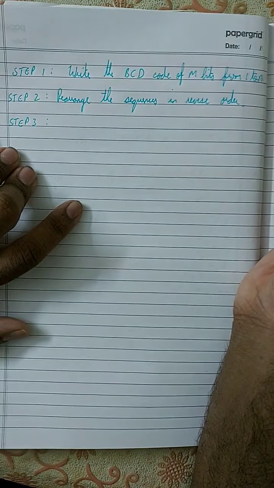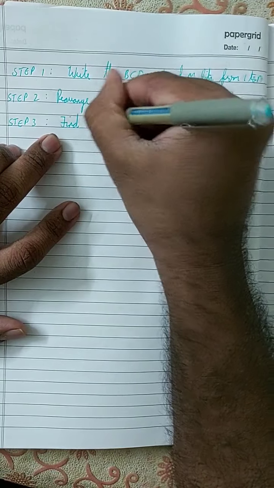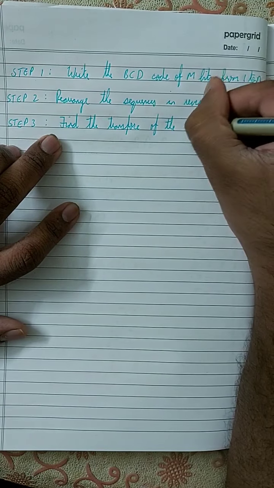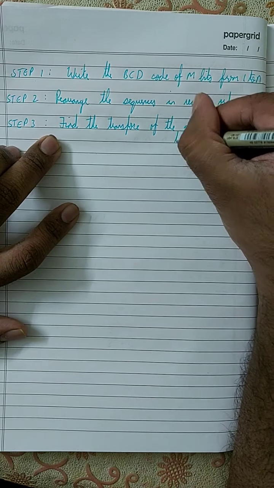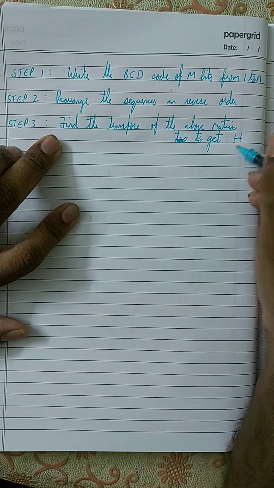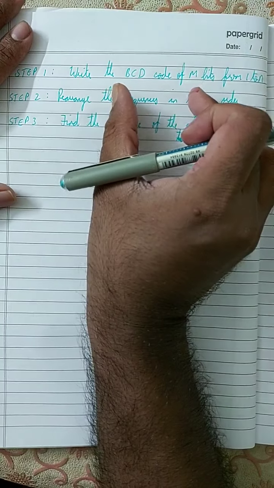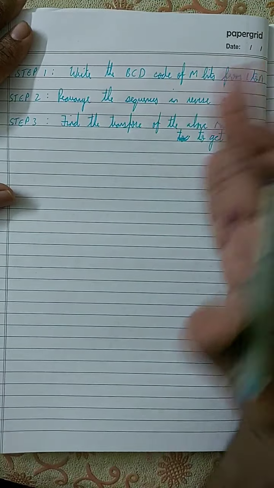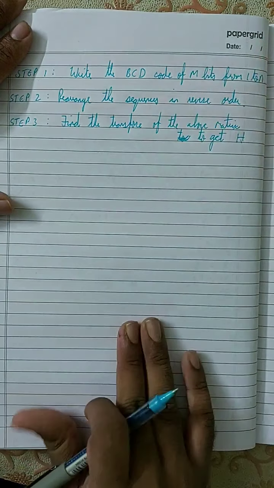And then step 3 is that find the transpose of the above matrix to get the H matrix. That's all. Very easy steps. First you write the BCD code of M bits from 1 to N. Then you rearrange the sequence in reverse order, and that sequence, that matrix, is the H transpose. So if you want to find H, simply take its transpose.